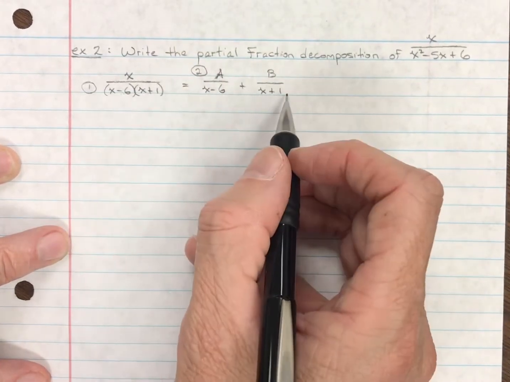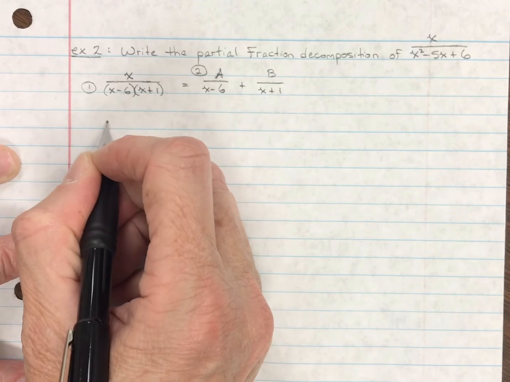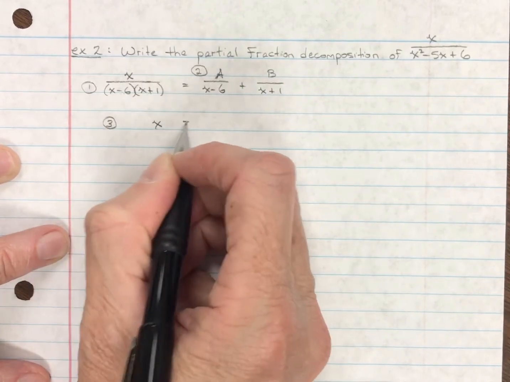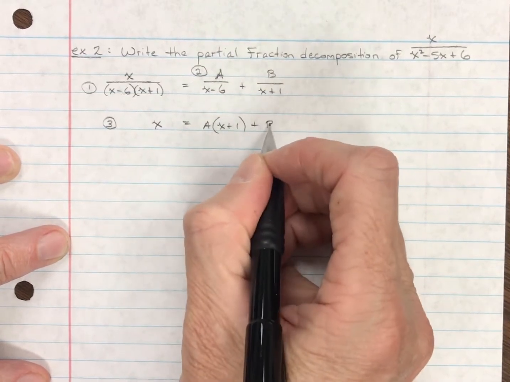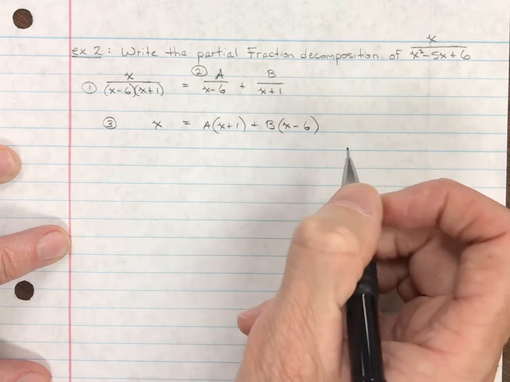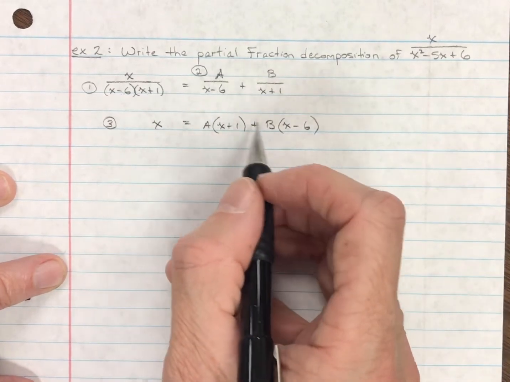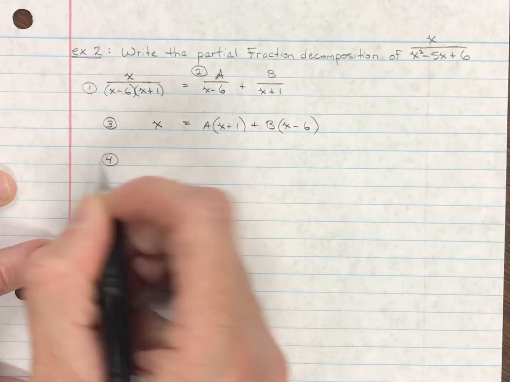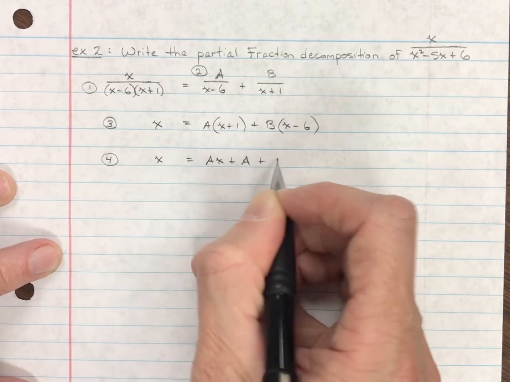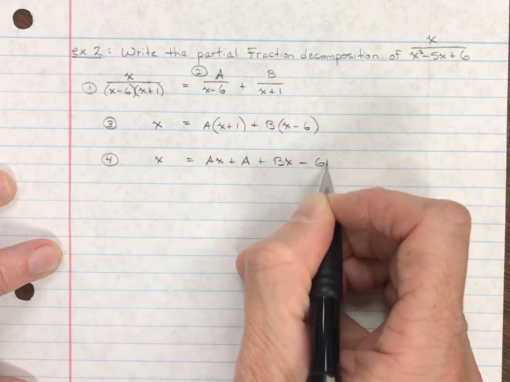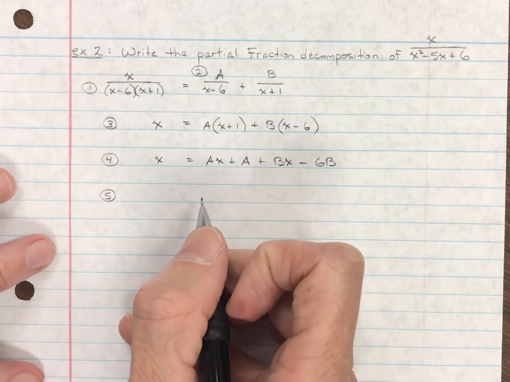Now, step 3. Let's multiply through by the common denominator here. And so step 3 is going to give me x is equal to A times x plus 1 plus B times x minus 6. Okay, so there's that piece. Step 4, let us expand the right side. The left side is just an x, the right side is Ax plus A plus Bx minus 6B. Okay, step 5 is where things get a slight bit more complicated.